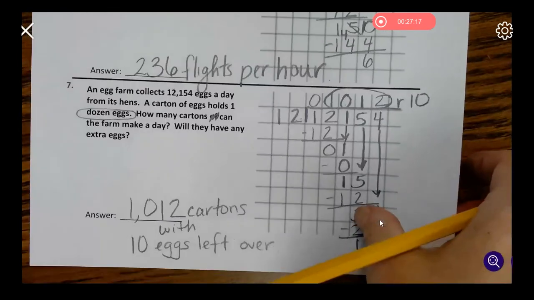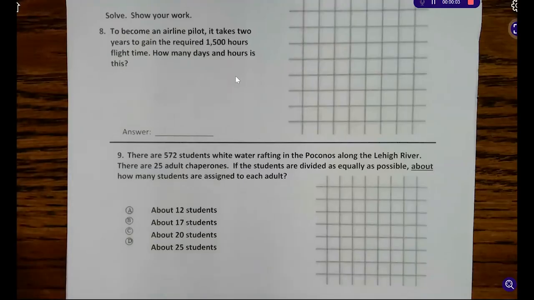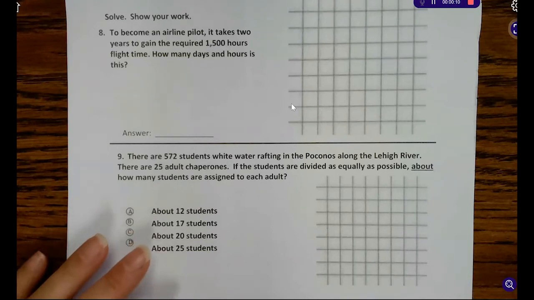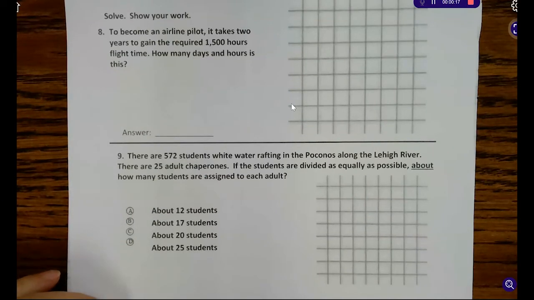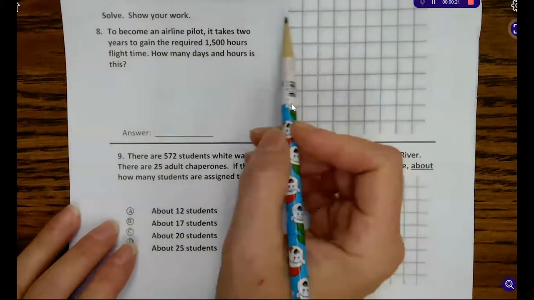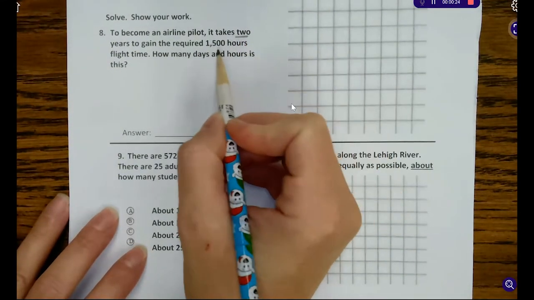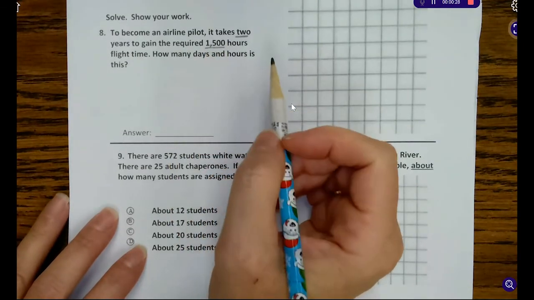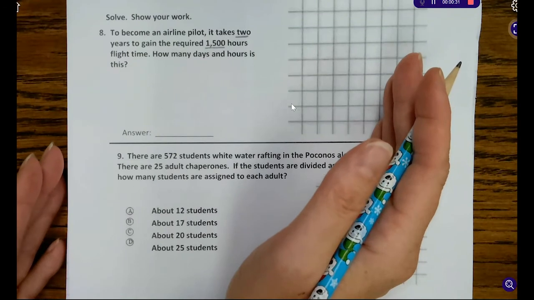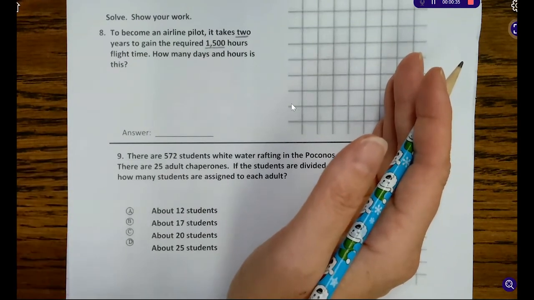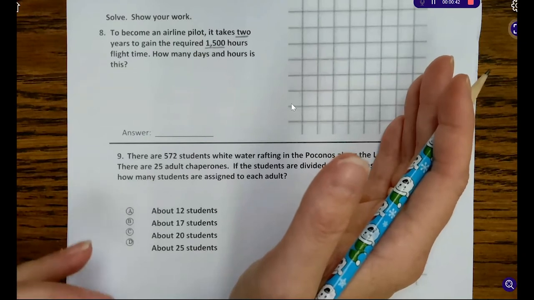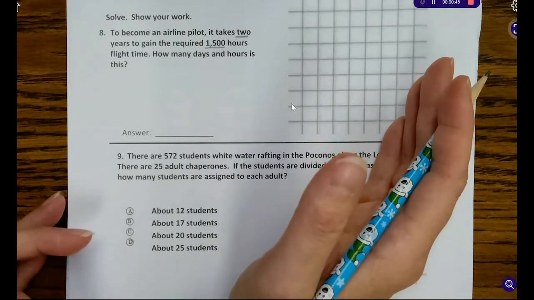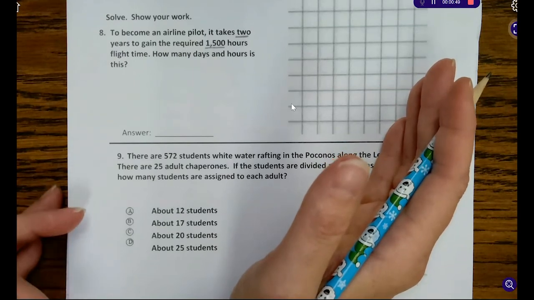Okay, next. Question number 8. To become an airplane pilot, it takes 2 years to gain the required 1,500 hours flight time. How many days and hours is this? In this question, we have the number 2 and the number 1,500. We are including this question because in real life, you're going to encounter situations where you want to solve a math problem and you have a lot of numbers. Just because there are numbers in a problem does not mean that you have to use them.